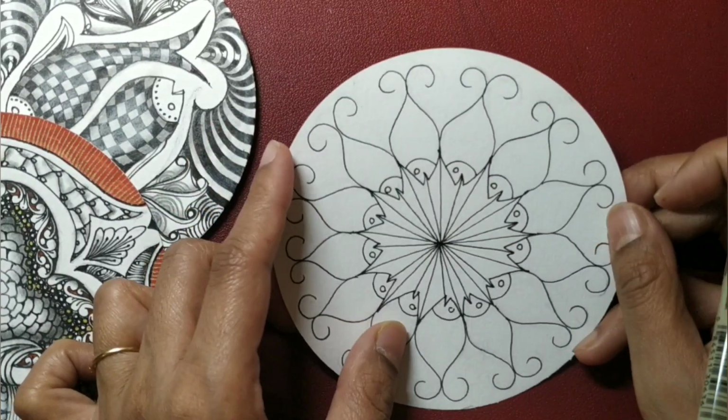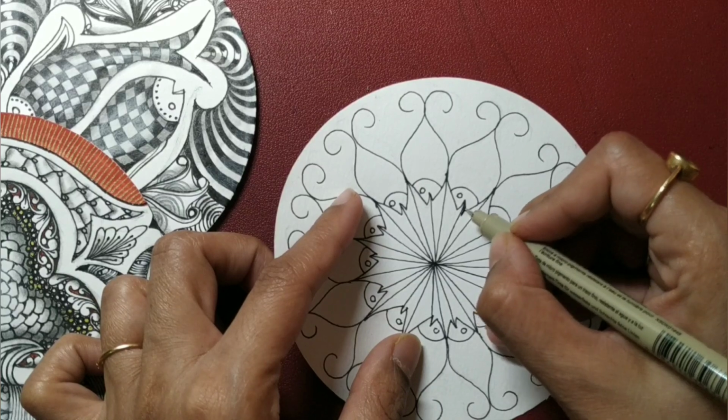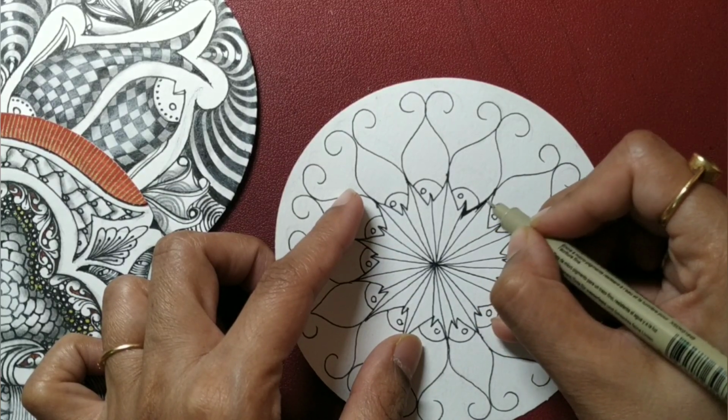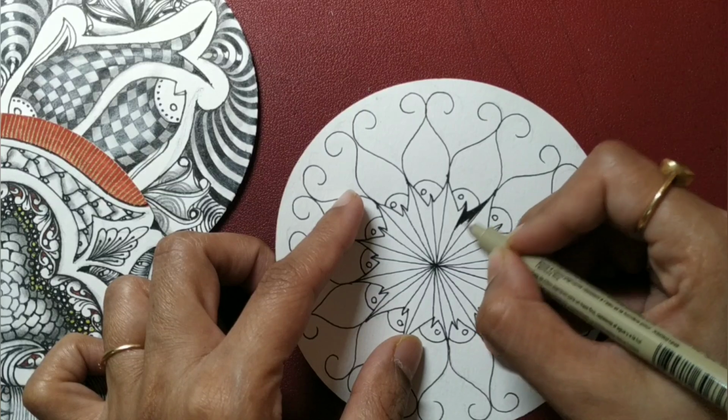Just go with the flow, don't stop. And now that we have drawn the lines, we can ink one of the sections comfortably, and let's see how it looks.